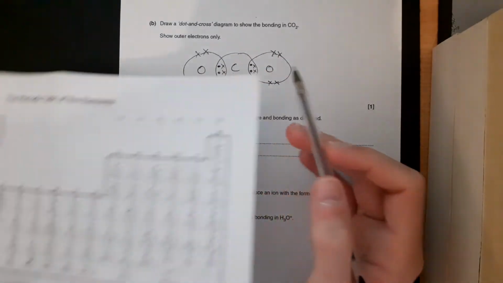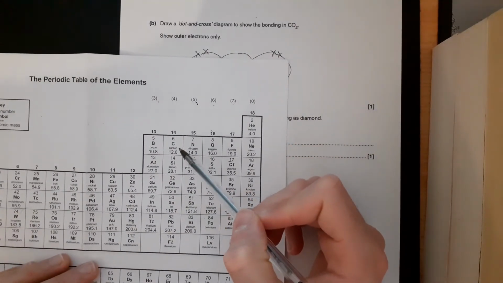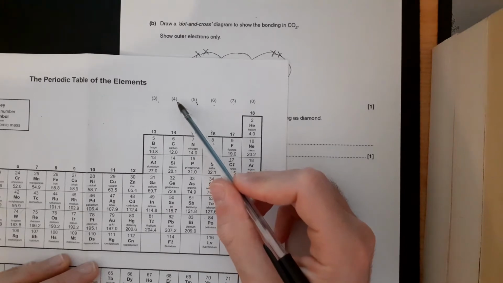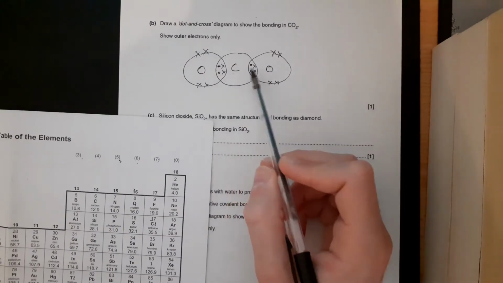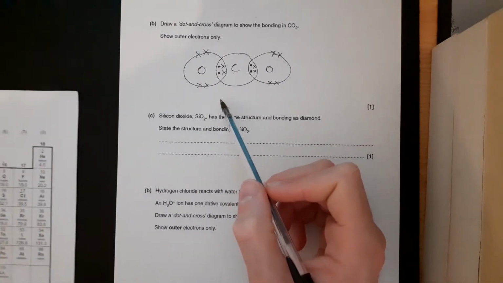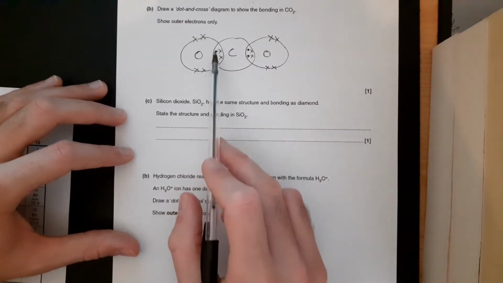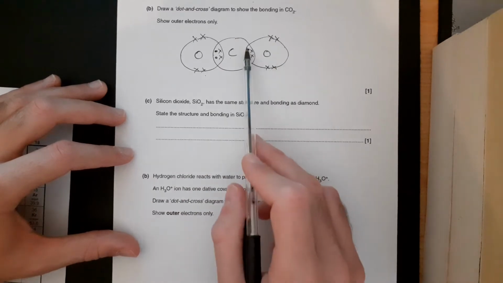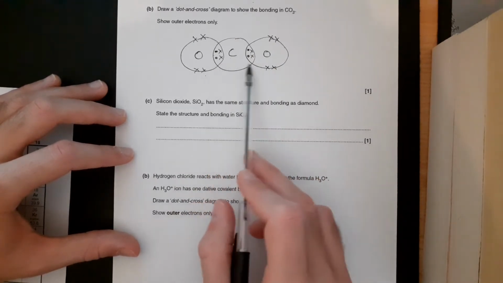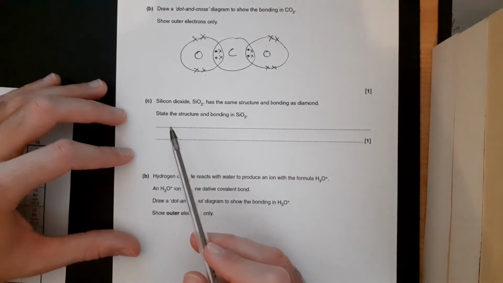And then carbon is in group 4. It should only have 4 electrons in its outer shell, and I've already drawn 4 dots, so we're done here. We could also just do a check and make sure this oxygen has got 8, this oxygen has got 8, and the carbon in the middle has got 8. So they've all got 8 in their outer shell, so they're all going to be stable.